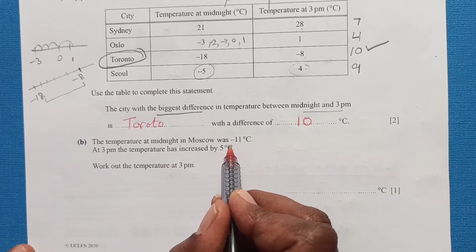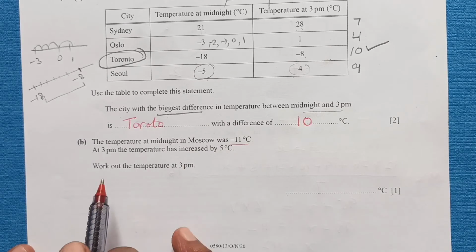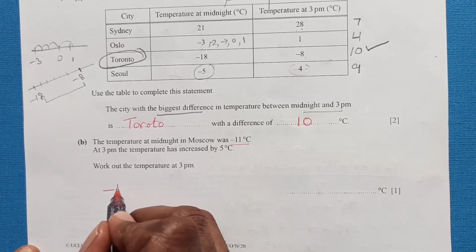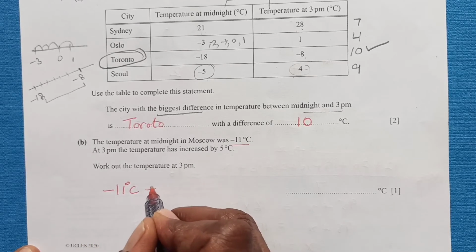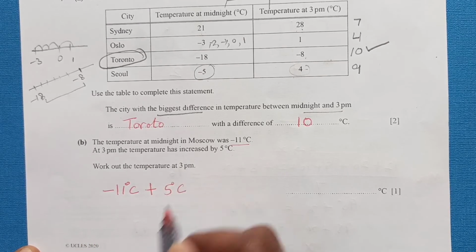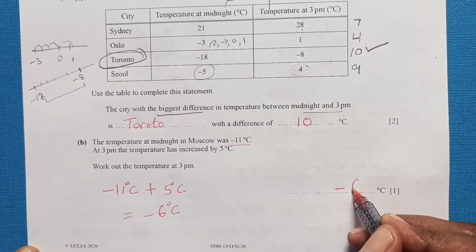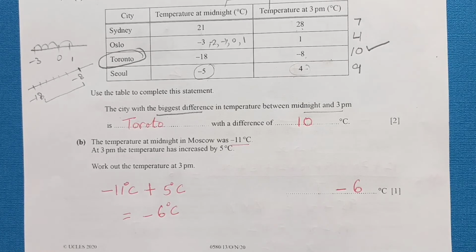Now the temperature at midnight in Moscow was 11 degrees Celsius. At 3 p.m. it increased by 5. So it was 11 degrees Celsius before and it increased, that means we add 5 degrees Celsius. So this will be degrees Celsius. So it will be negative 6 here. I hope you understood this one. So let's move to the next question.